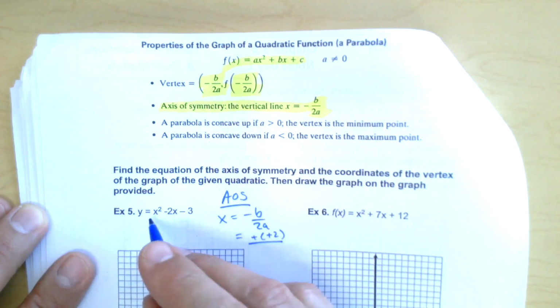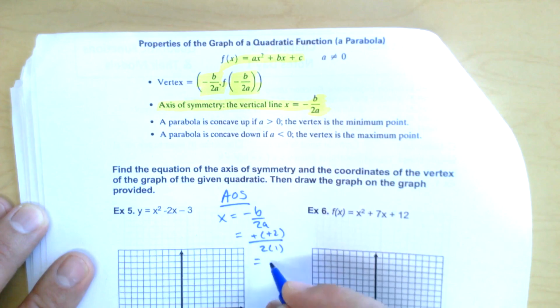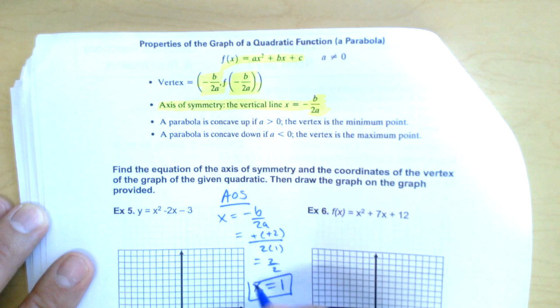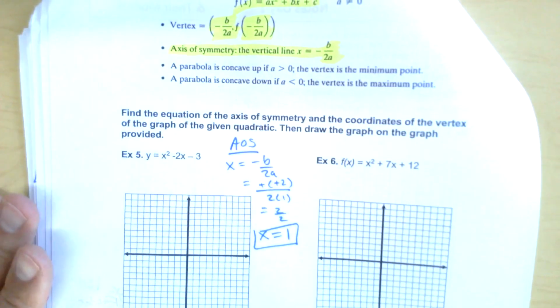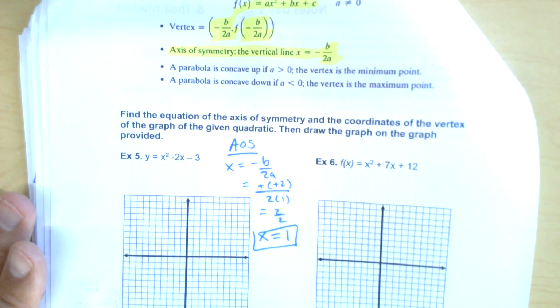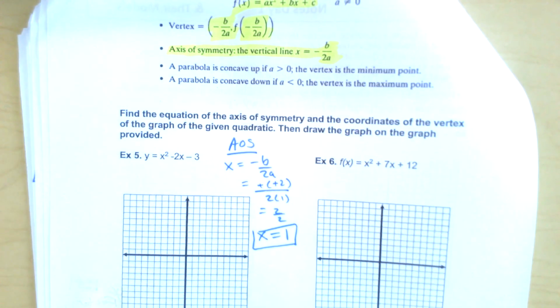And then 2a, the number in front of x squared, is just 1. So I end up with 2 over 2, which is 1. Now this is a line, so again, we want x equals 1 as our answer. We don't just want 1 as our answer. We want to show that it is a line. So we're going to go ahead and graph that. I usually do a dotted or dashed line for that, so I'll go ahead and do that in purple here.